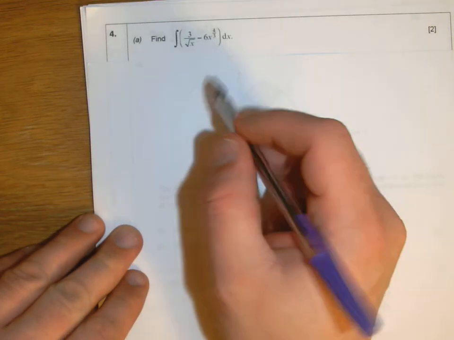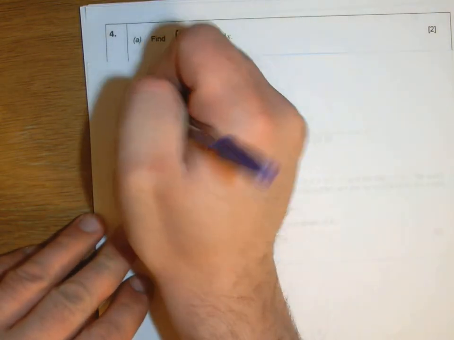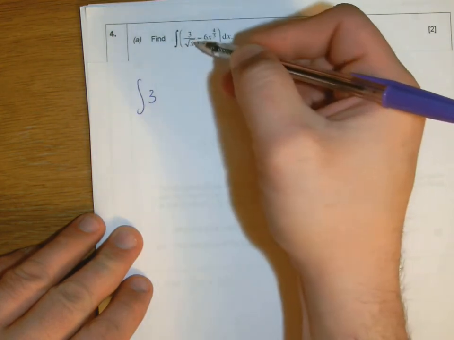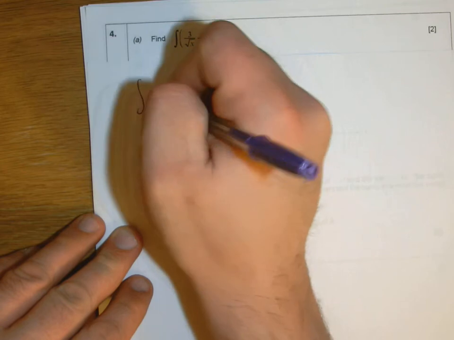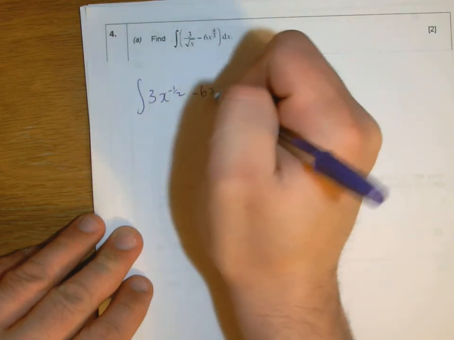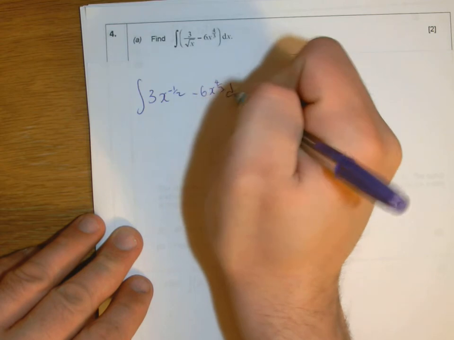Right, part A here. First of all, with this integral, we'll rewrite root x as x to the power half. But if we take it up as well, then that'll be x to the power minus half. Take away then 6x to the power 4/3 dx.